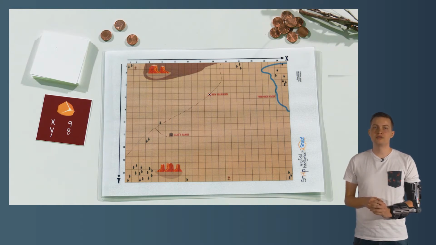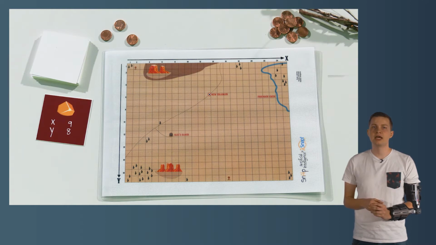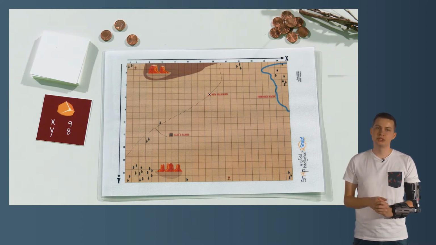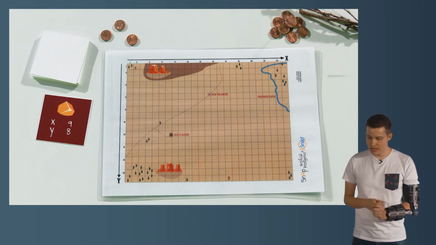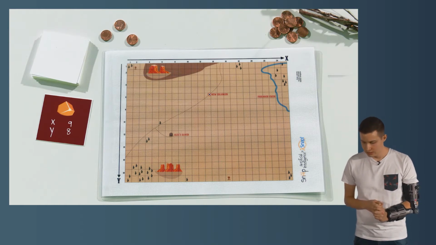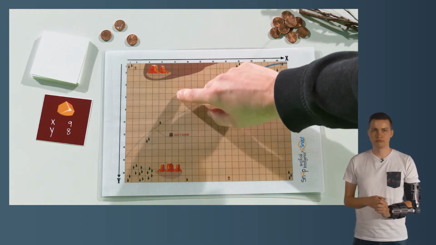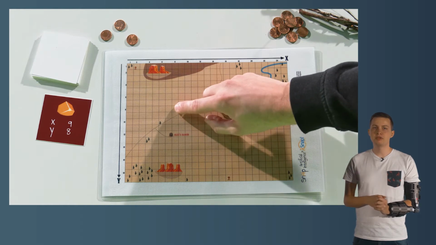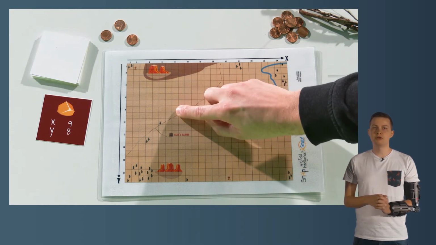After all reported findings are processed, we will have our final excavation locations and start to dig. So I already drew the first gold finding. It was at x 9 and y equals 8. Let's remember this location by putting one of our coins here.